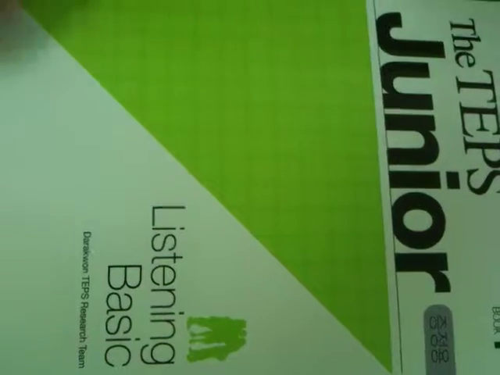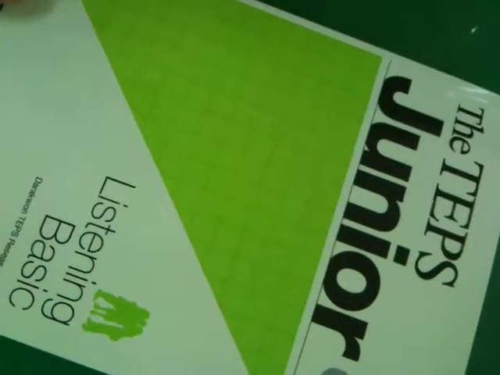The name of the series is The TEPS Junior. The book I'd like to talk about right now is called The TEPS Junior Listening Basic Book. Now, as you can tell by the title, this book is for the study of TEPS, and it's a junior book. So the level of English is a little bit easier than you'll find in most normal textbooks.